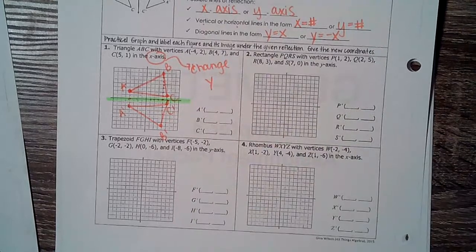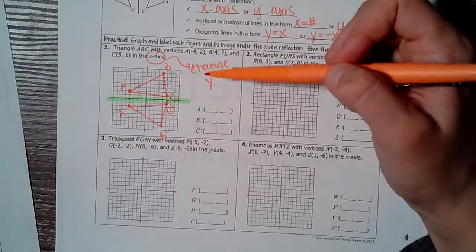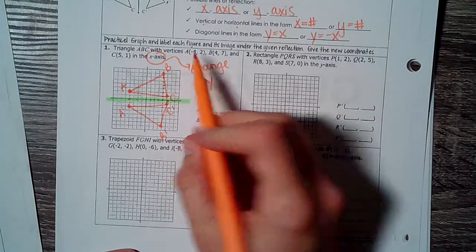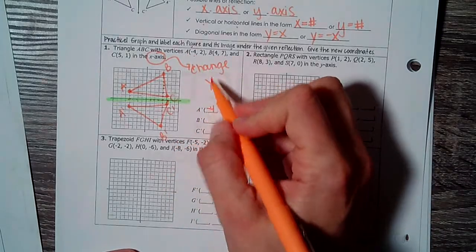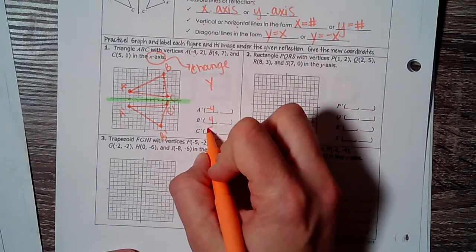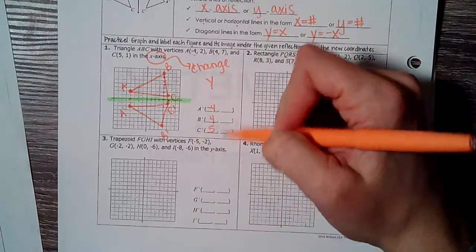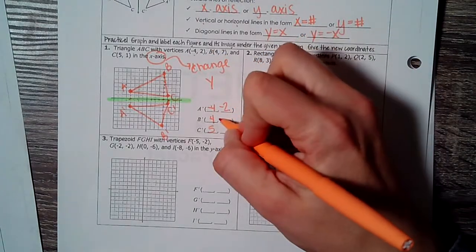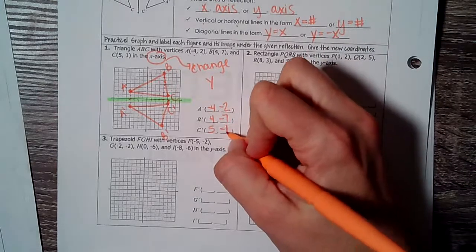We reflected it over that line. But we learned we can just change the y's. So for A prime, B prime, and C prime, the x's are not going to change, so I'm just going to copy all of those down. Now what happens to all of our y's? Well, this was +2, so now it's -2, -7, -1.